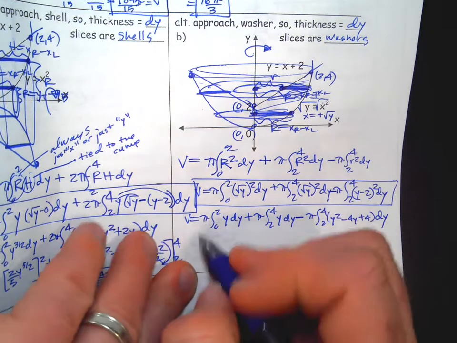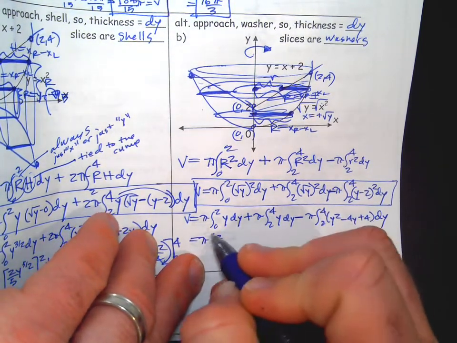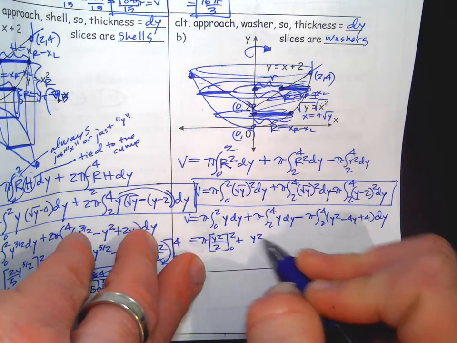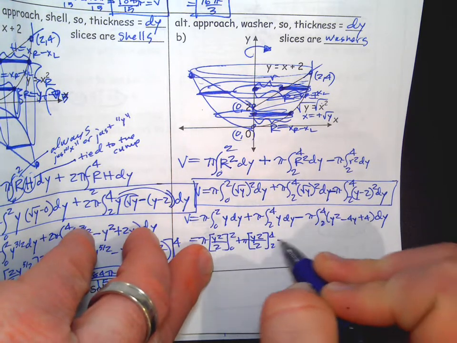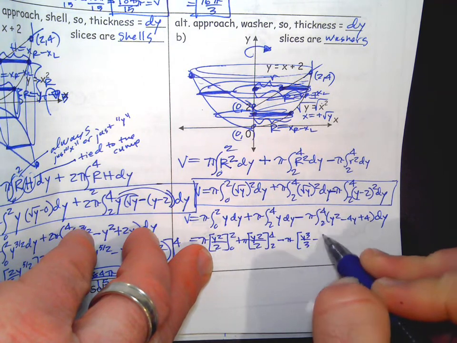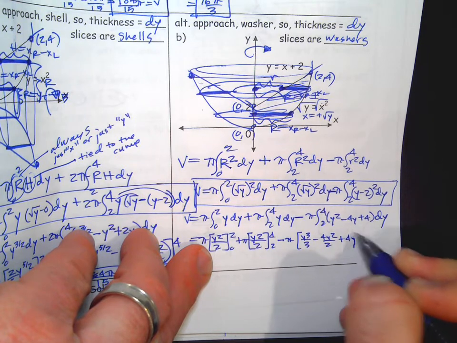And then if you're going to do it by hand, then you would go with this. It's going to be y squared over 2. And it's going to be y squared over 2. And it's going to be y cubed over 3 minus 4y squared over 2 plus 4y.